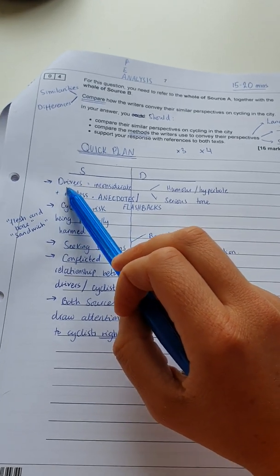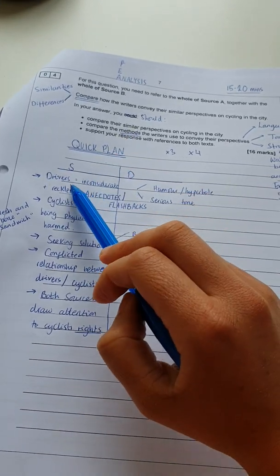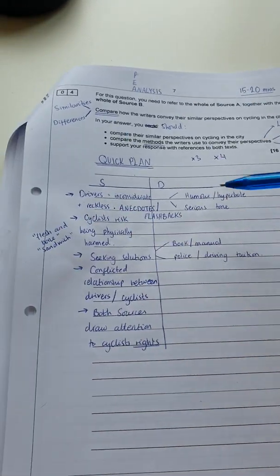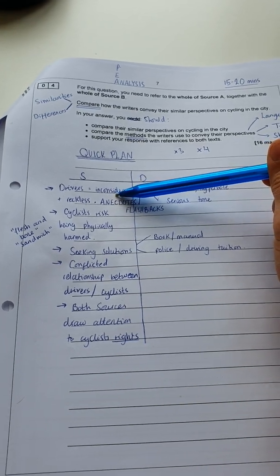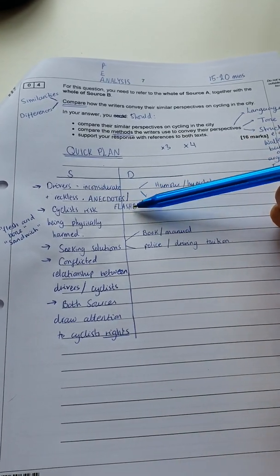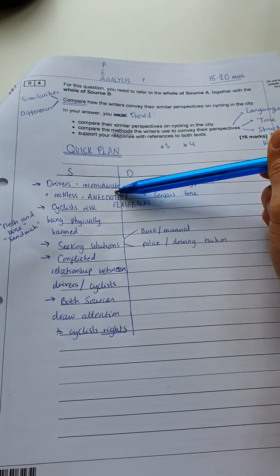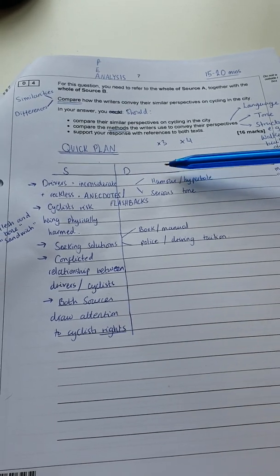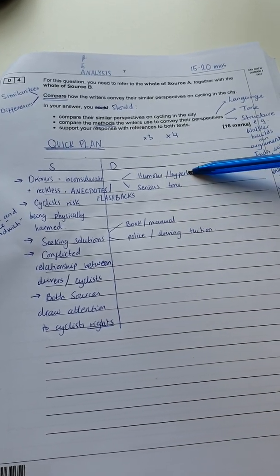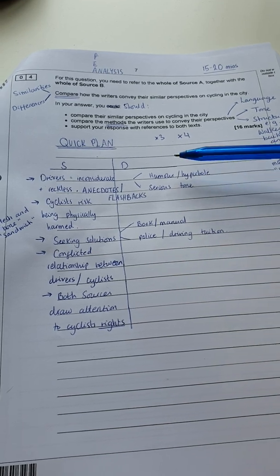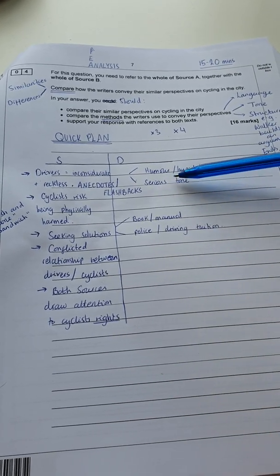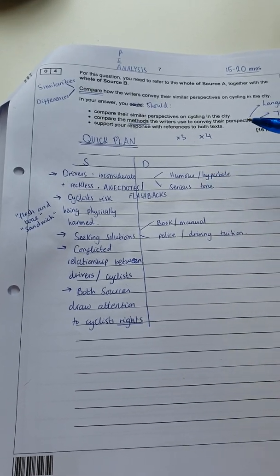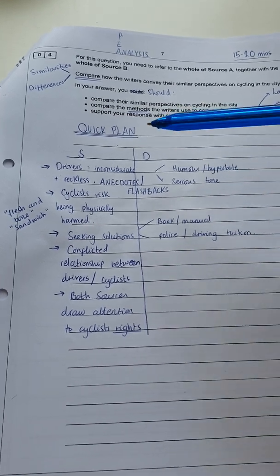The first point that I can make is just one that we know: drivers being inconsiderate and reckless on the roads. And I might just add that both use flashbacks or quick anecdotes about their personal experiences to show this. I might jot down that whereas source A uses a humorous tone and hyperboles to describe the drivers, source B has a more serious tone. So if you can just jot these down to help you, then do so. But as I said, you might not have time to.